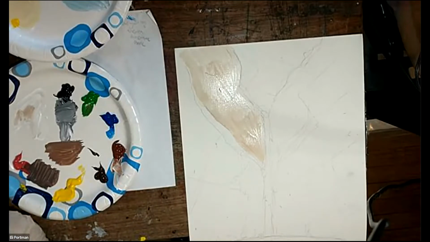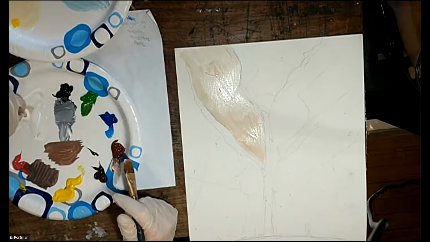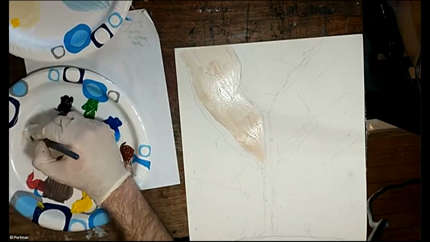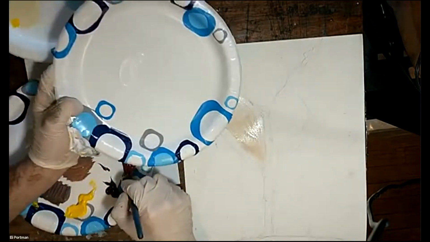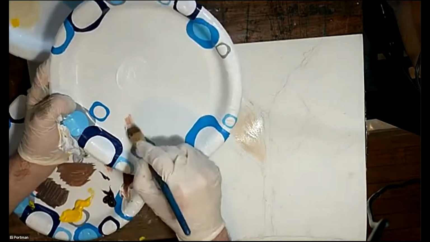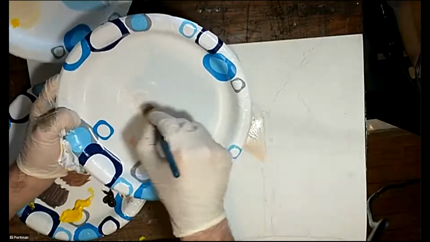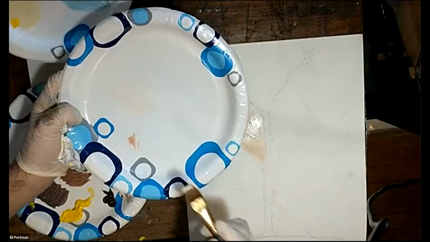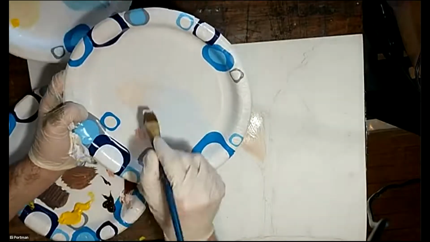What color is that? Light brown? So yes, that's white with a dab of warm brown. I'll show you one more time here. I've got some fresh white over here. I'm going to put some of that white on our plate here, and I'm going to add a dab of our warmer brown. So this is our warmer brown here. I'm going to mix it together, and I end up with a skin tone type color. Like that. Does that make sense?